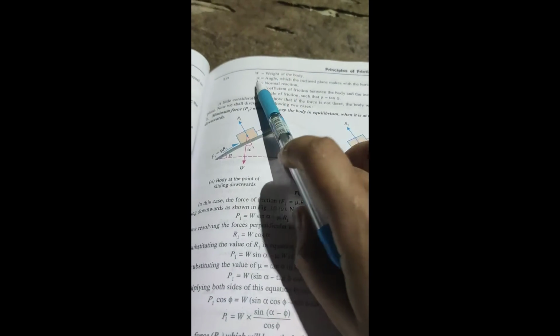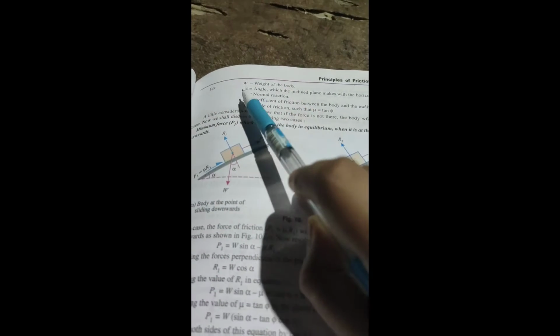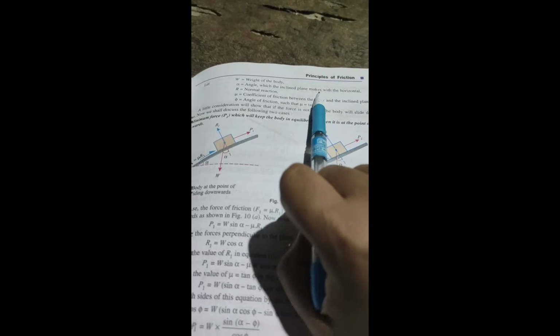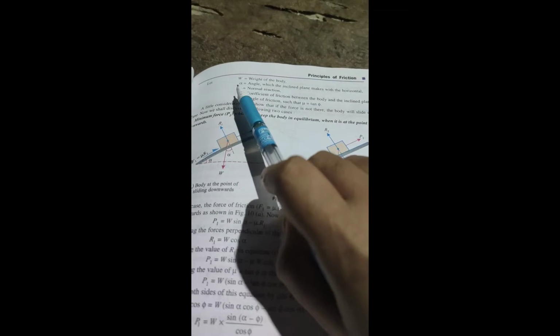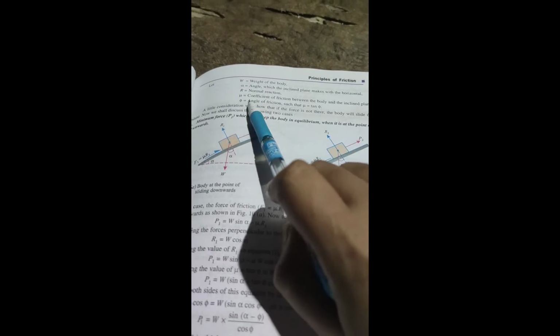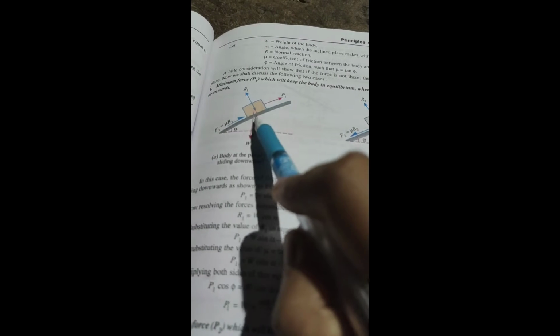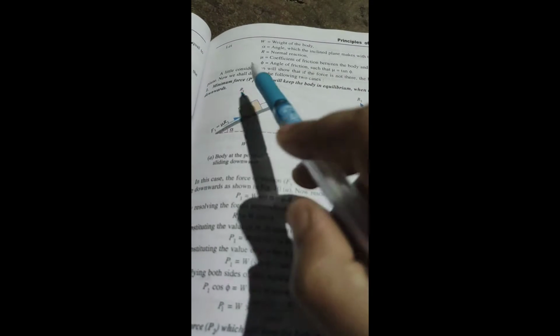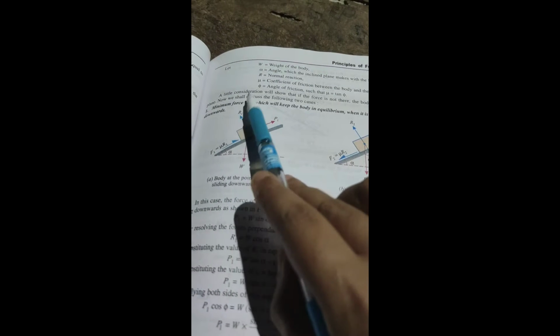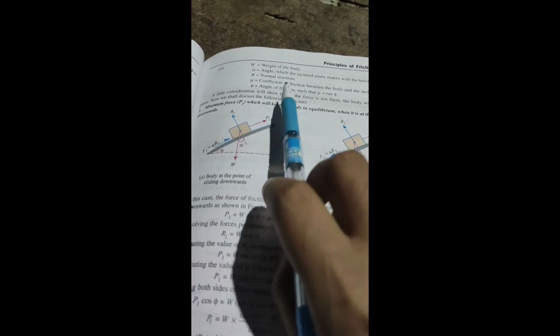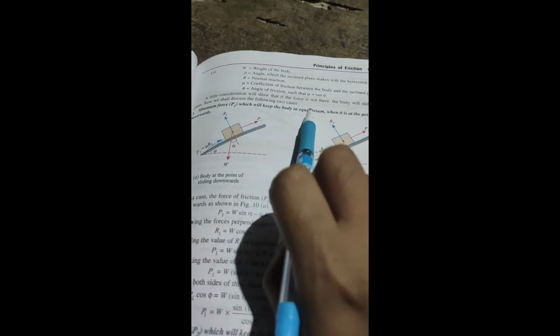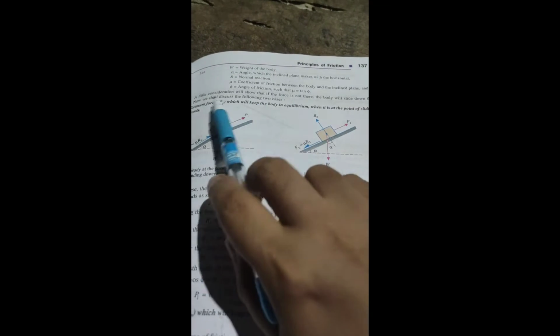Okay. Let us assume that W is the weight of the body, alpha is the angle which the inclined plane makes with the horizontal, R is the normal reaction, mu is the coefficient of friction, and phi is the angle of friction. So look at this diagram. Alpha is the inclination angle, and what we want to find is the minimum force we need for keeping this body in equilibrium when it is at a point of sliding downwards.